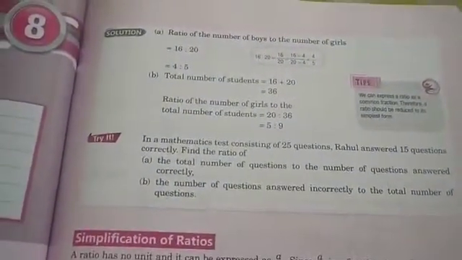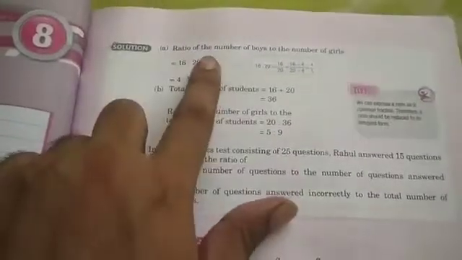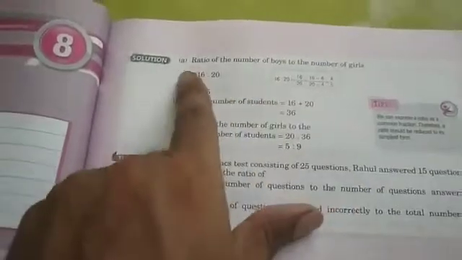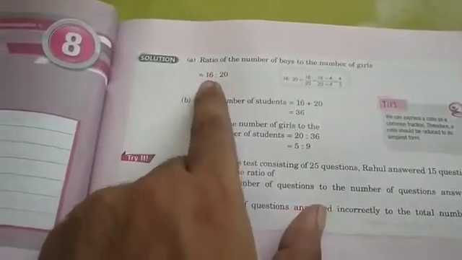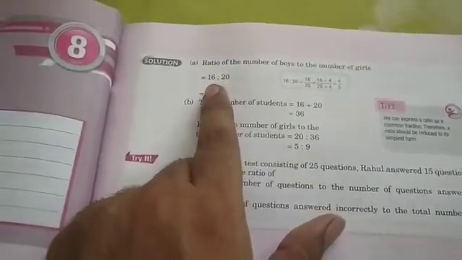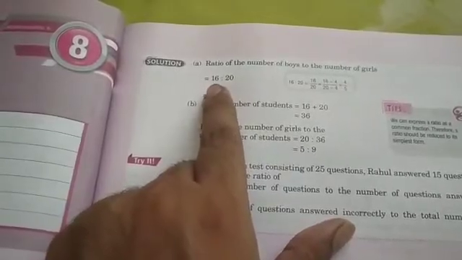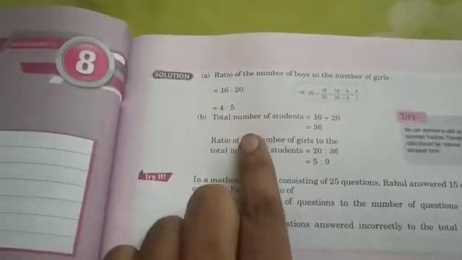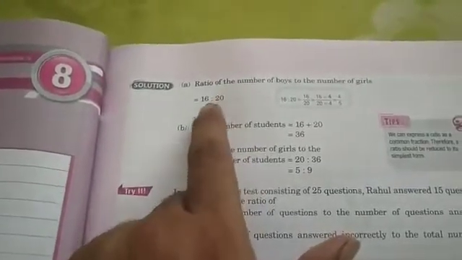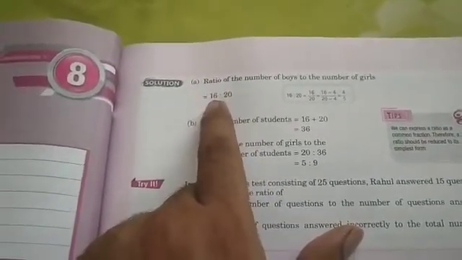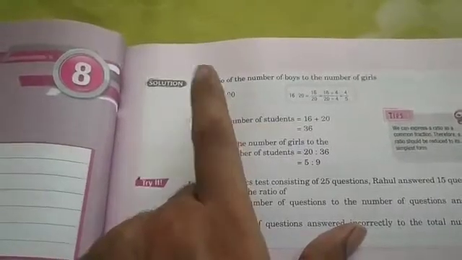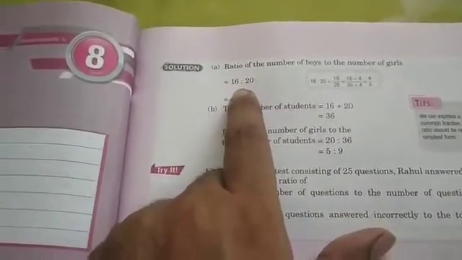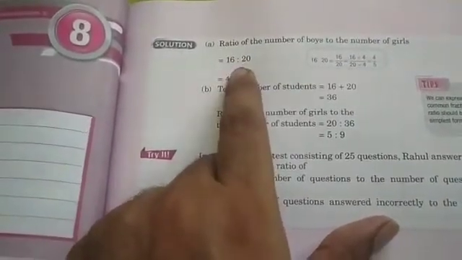So the first example is the ratio of the number of boys to the number of girls. Since both boys and girls are similar quantities. How? Because they are the students of a class. So how many boys are there? 16 and 20. Both are of the same class and they both are students. So these two are similar.